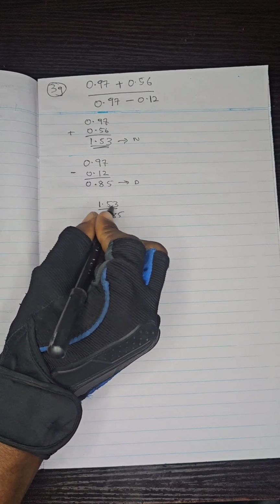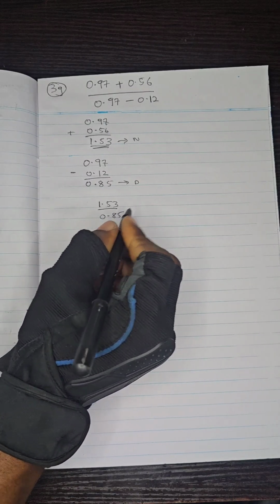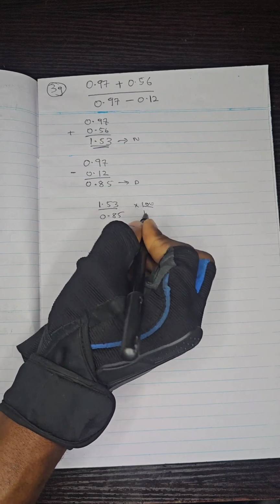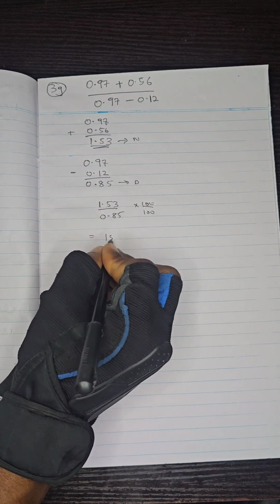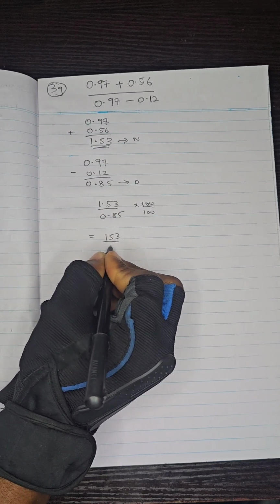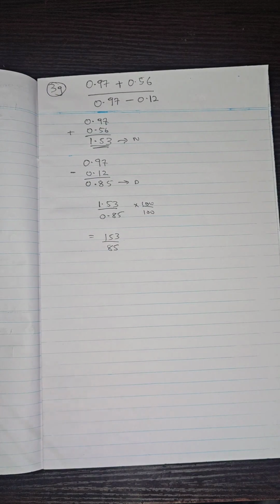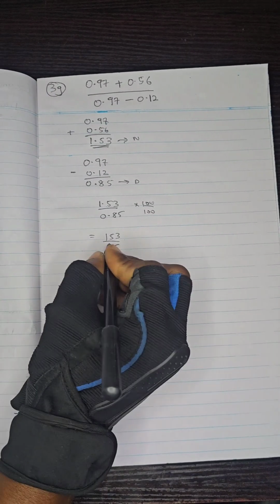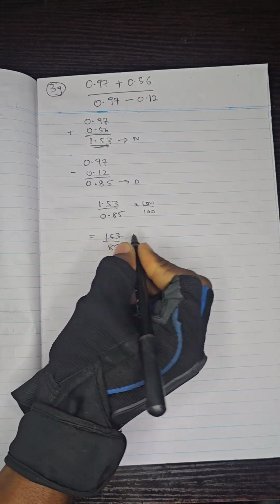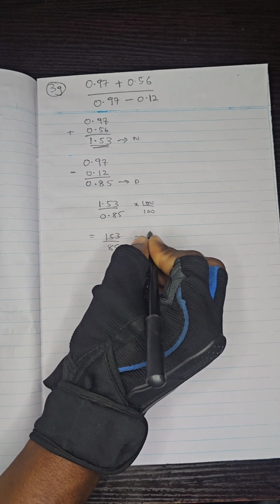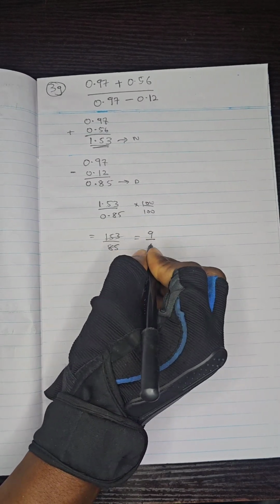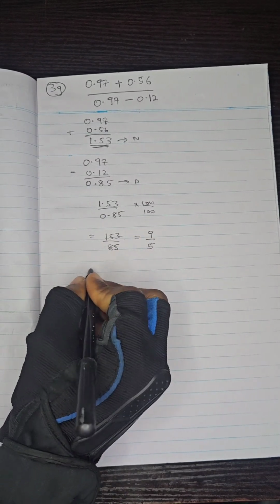What are we going to multiply by? We have two decimal places at the numerator and denominator. So multiply by 100 all over 100. So you have 153 all over 85. So here divided by 17, we have 9. Here divided by 17, we have 5. So let's go to the long division method.